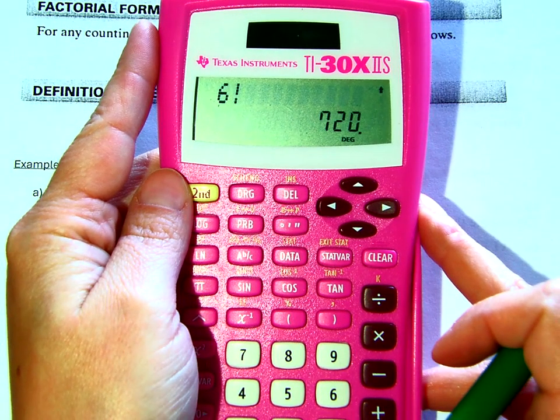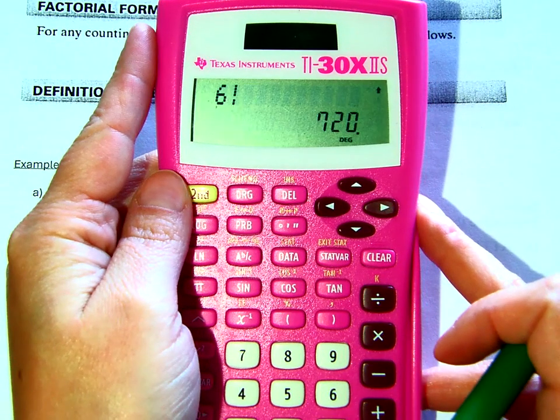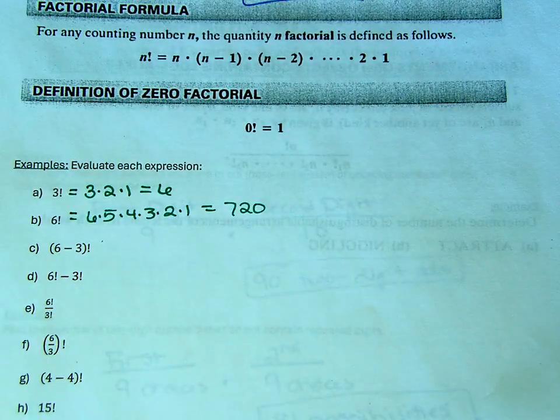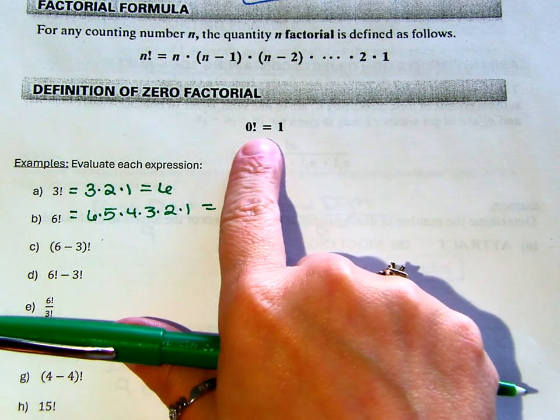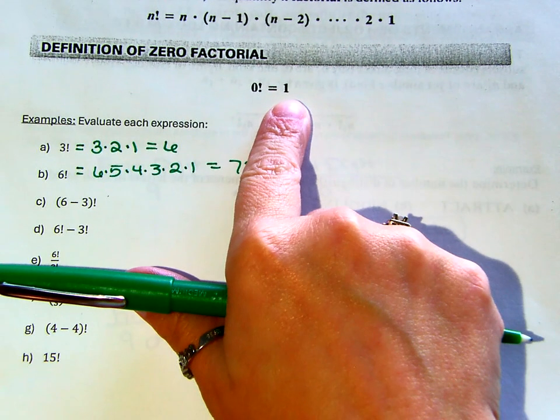And if you don't know where your factorial button is, I can show you at the end of class if you have a different calculator. There is a rule where 0 factorial is just 1. It's one of those understood rules. So if you encounter that anywhere, make sure you have that. We're going to encounter it here in our set of problems.